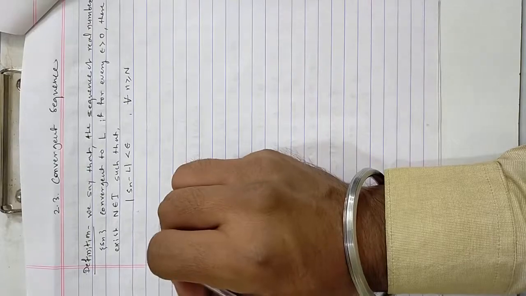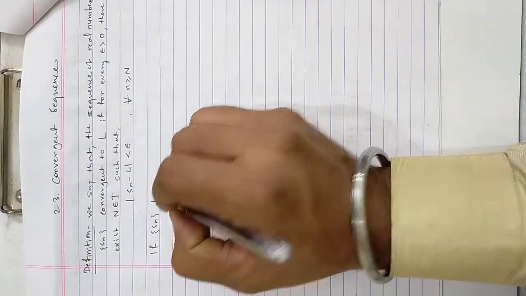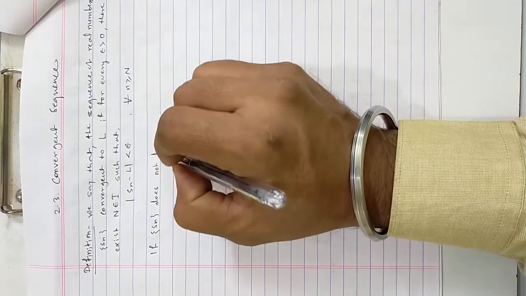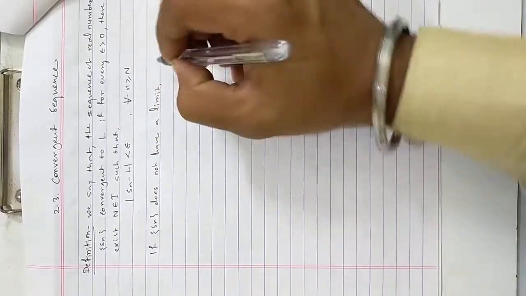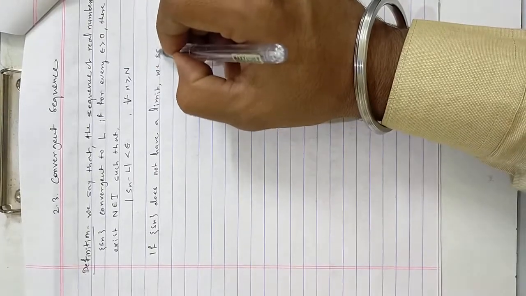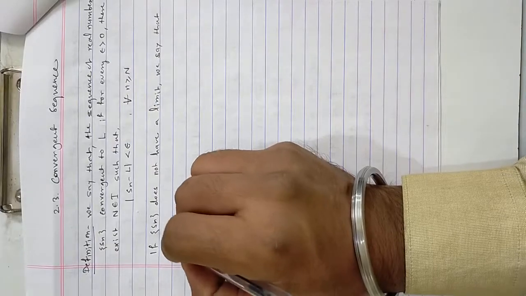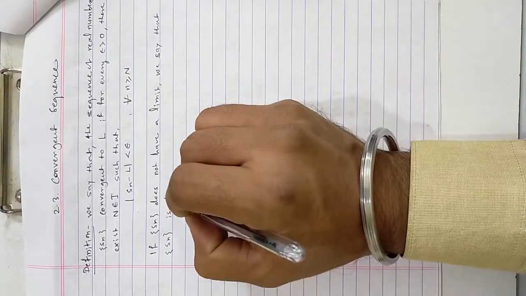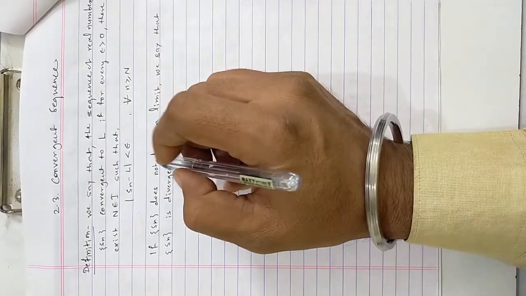And if the sequence Sn does not have a limit, then we say that the sequence Sn is divergent. That means it does not have any limit L.